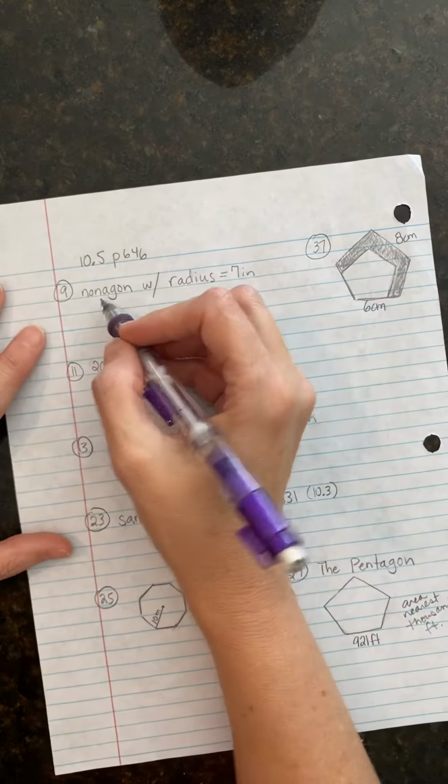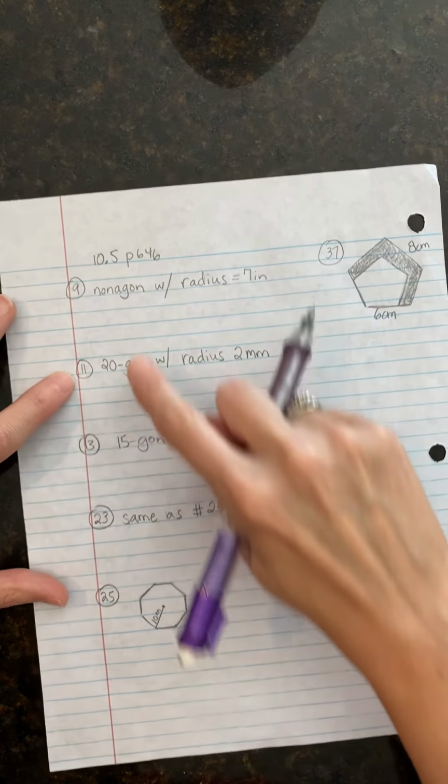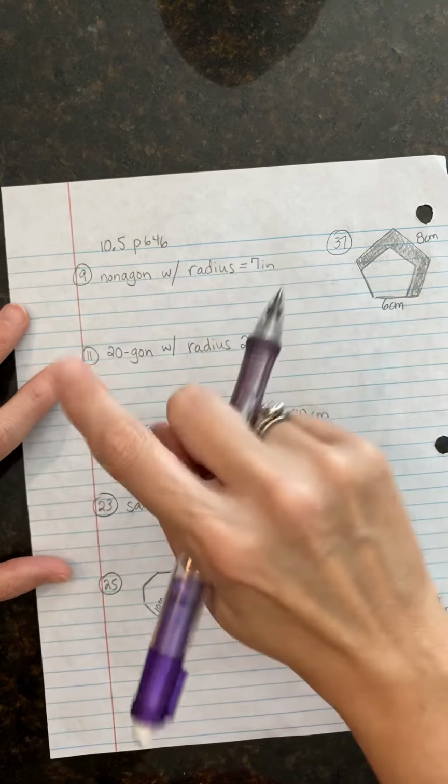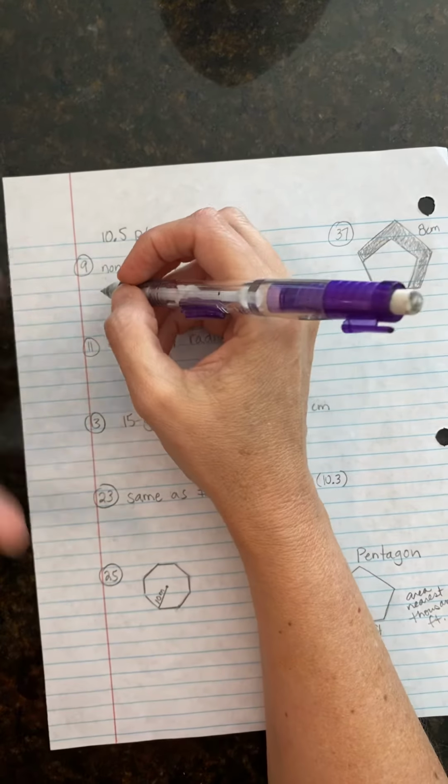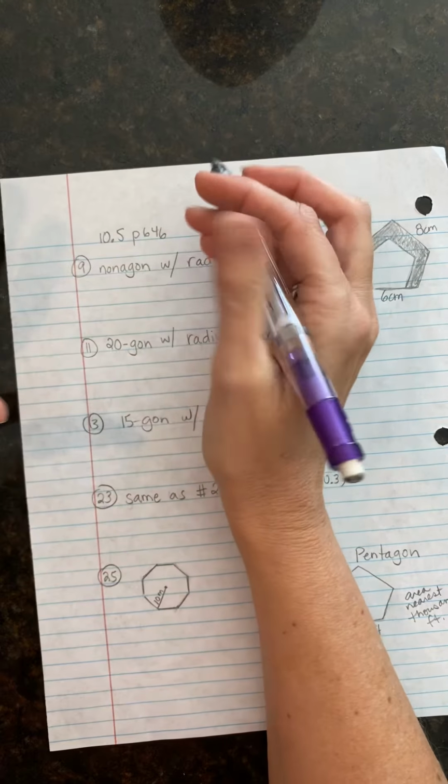Okay, so a nonagon. Now these shapes, 9 sides, 20 sides, 15 sides, I cannot draw those things. As soon as I get past 8 sides, the drawing looks terrible.